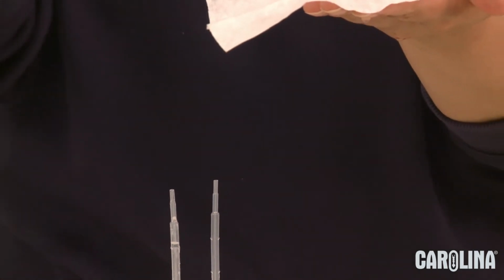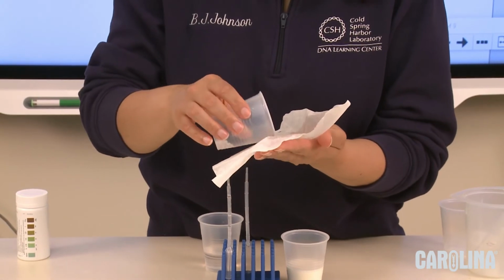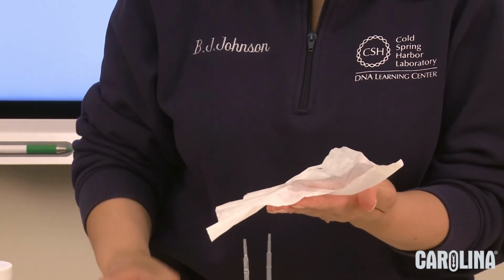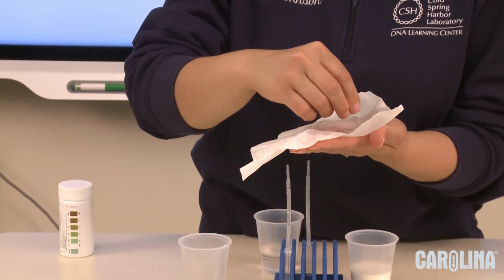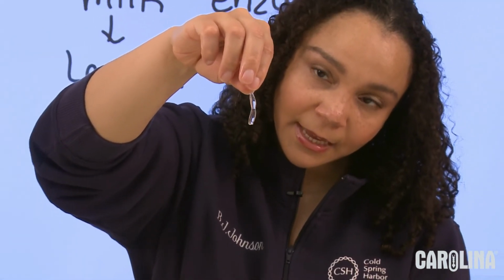You're going to take your cup and scoop up the lactase spheres. But remember when I said you don't want to do a stream? This is why. It forms these long strands, but that doesn't help us with what we're trying to do.